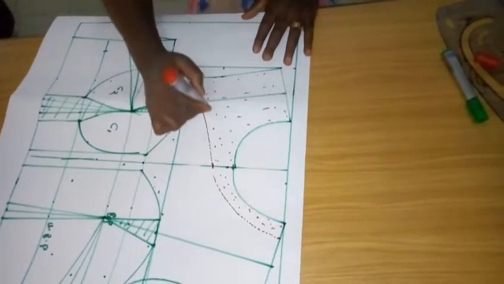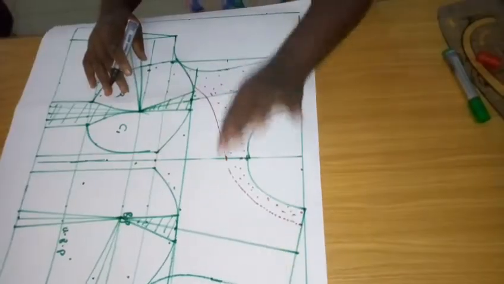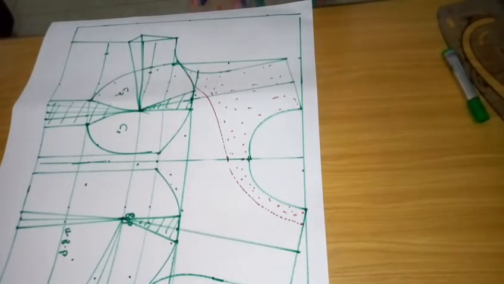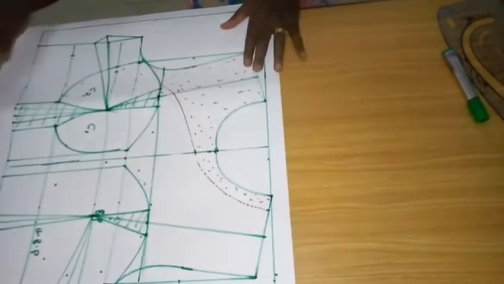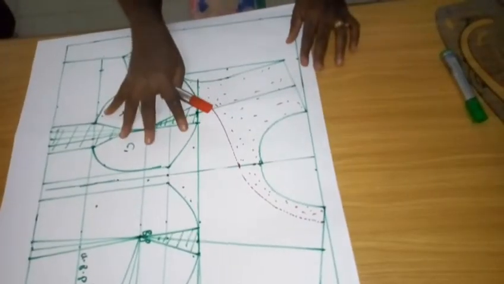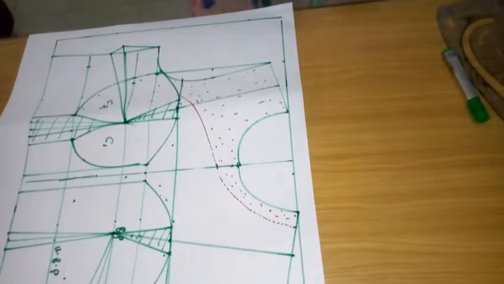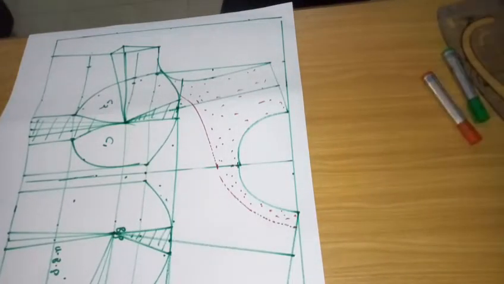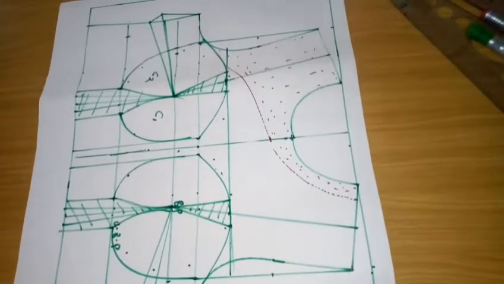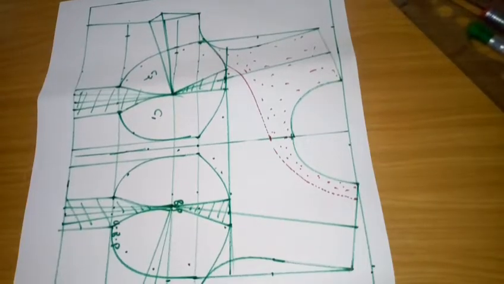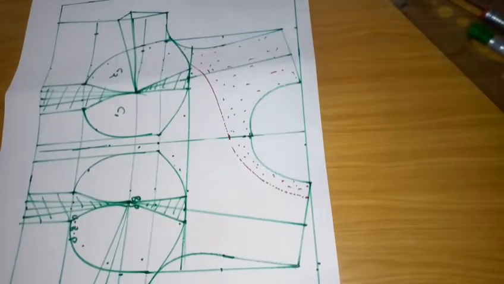Okay, so this is the part of the yoke, while this part is the part of the bodice that will be cut out. So that is it, and we are done. So I'm going to create what I have here back on this part, then we'll cut this pattern immediately. So right now you can see we are done. So all you need to do is to draft your mandarin collar and draft the back bodice.